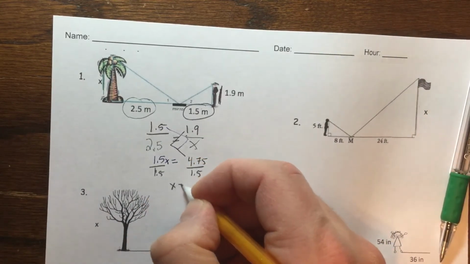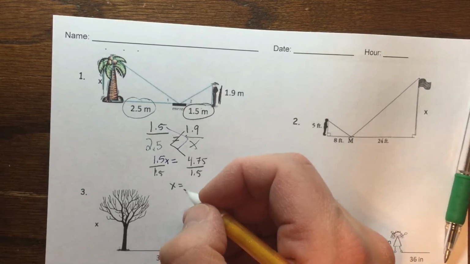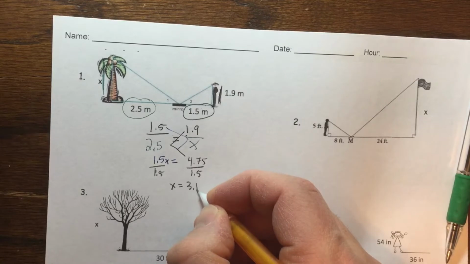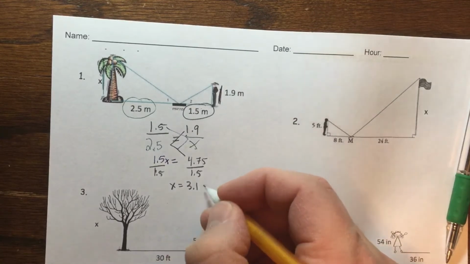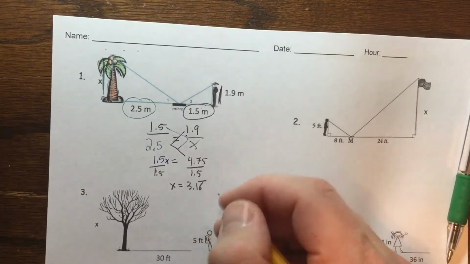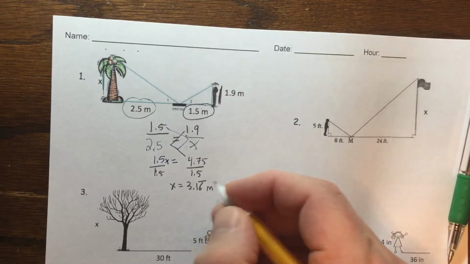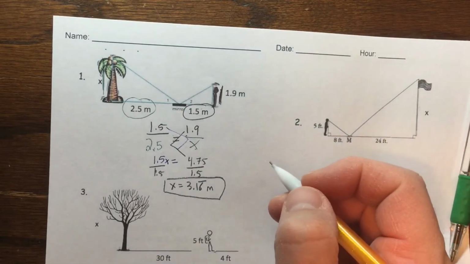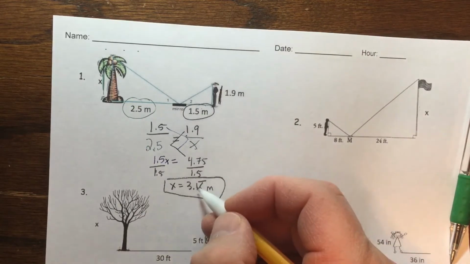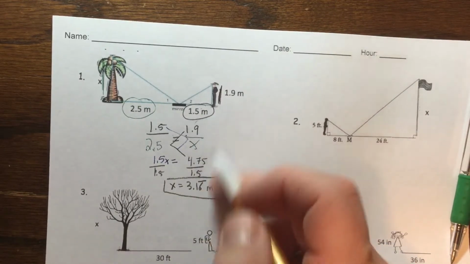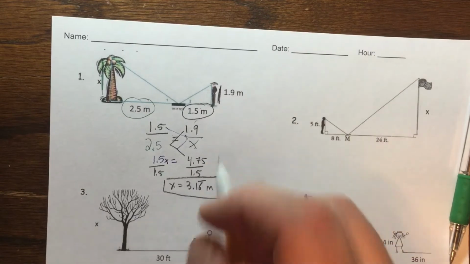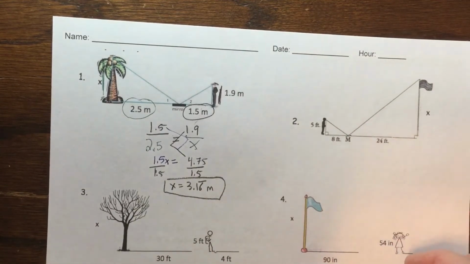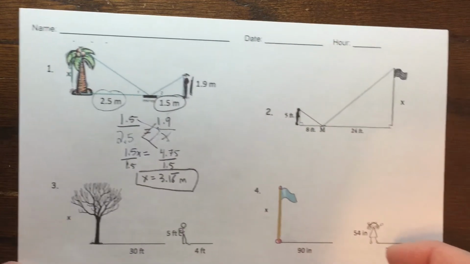And this one is a bad example. This one comes out as a repeating decimal. They should not come out to be repeating decimals. They should always come out to be something nice and terminating. So why this problem is set up with a repeating decimal, I don't know. Something I should fix one of these times, perhaps on this worksheet. But that method with cross products works every time.